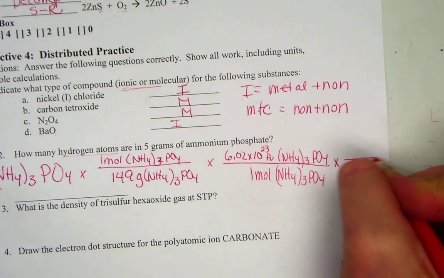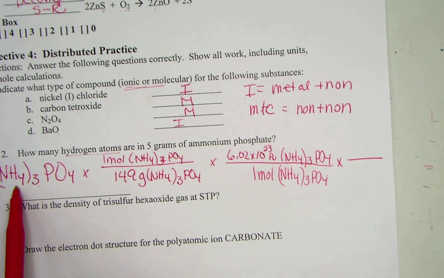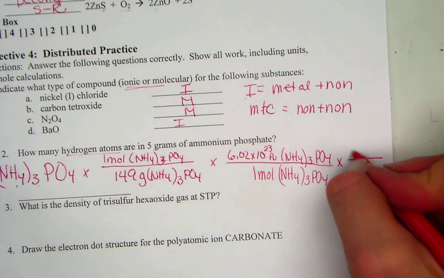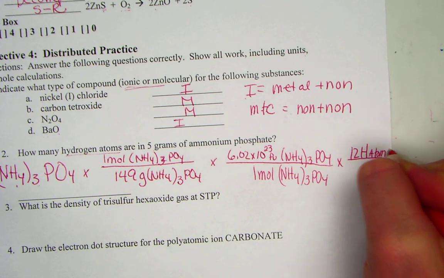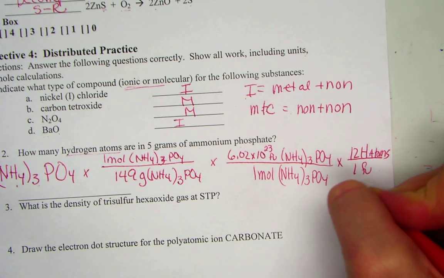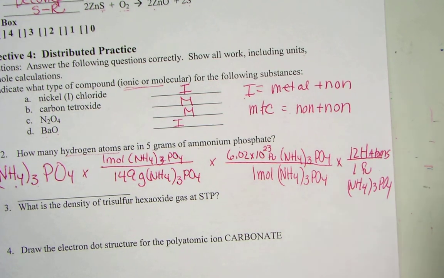And now, peeking inside of that formula, I count 3 times 4. I'm counting 12 hydrogen atoms in every 1 formula unit of our compound called ammonium phosphate.